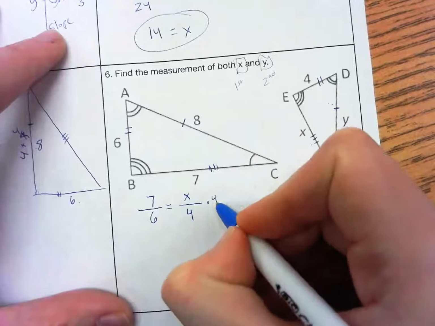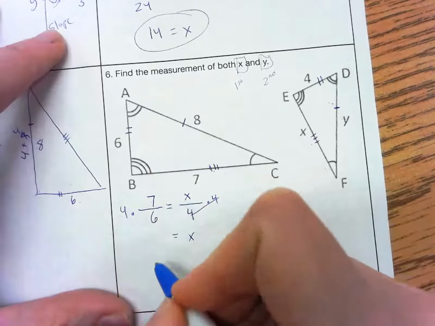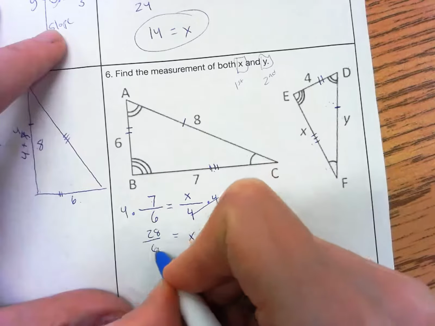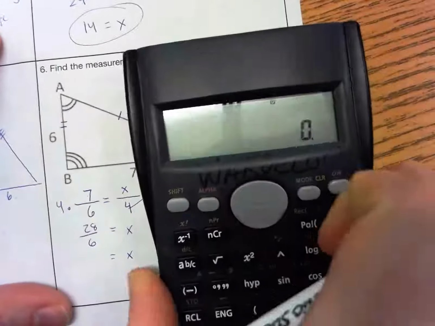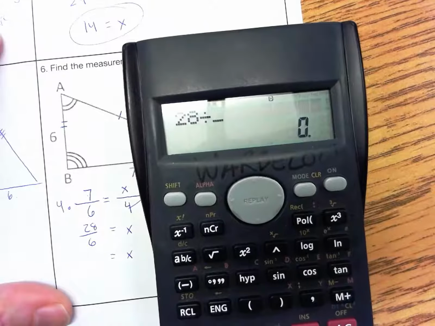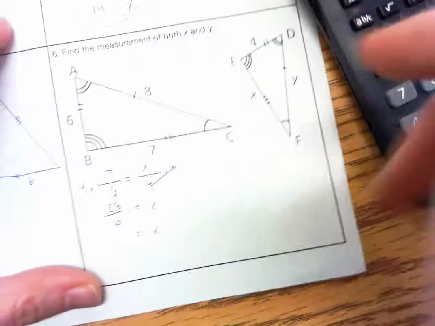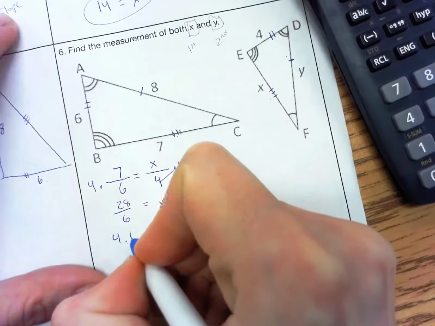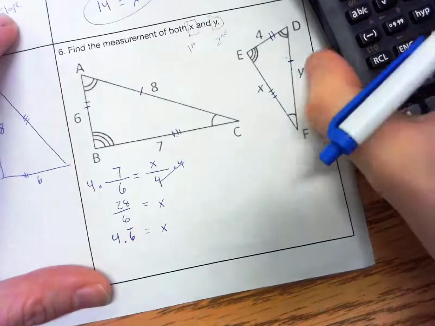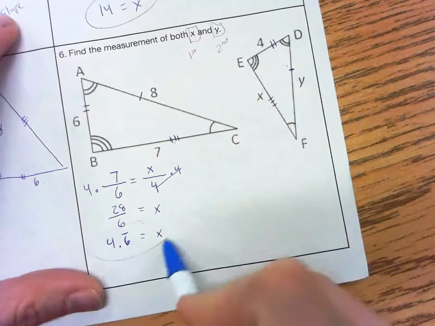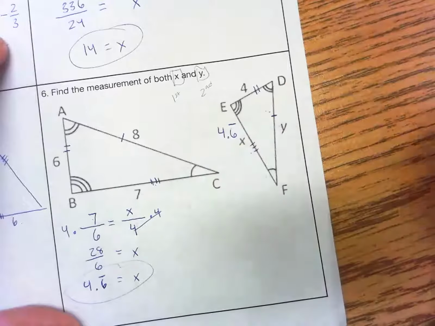And then I can multiply by 4, and I'm left with 4 times 7 would be 28 divided by 6. And 28 divided by 6, I believe, will give us a decimal. And we get 4.6 repeating decimal 6. So I can just say 4.6, and then the little line over the top like we talked about in class because it repeats. So that's my value for x. So I can now plug that in, 4.6 repeating decimal.